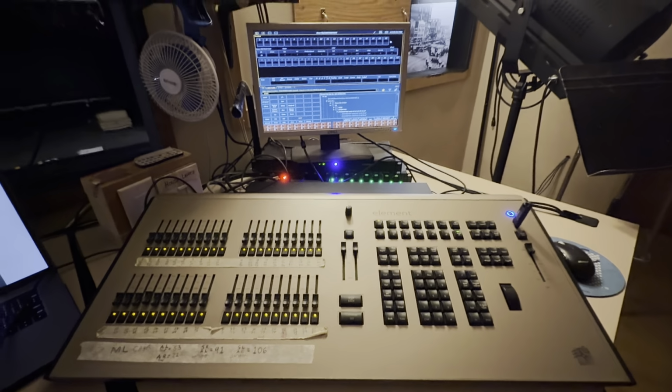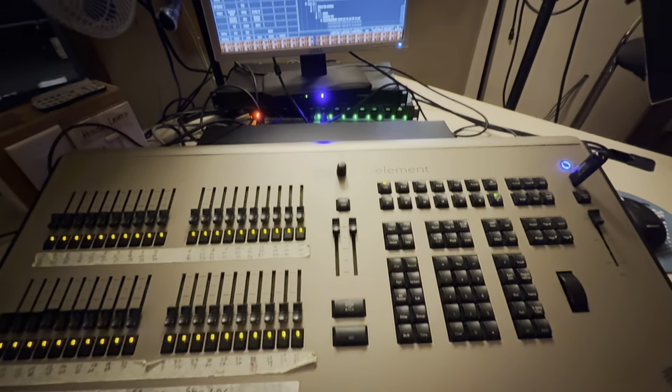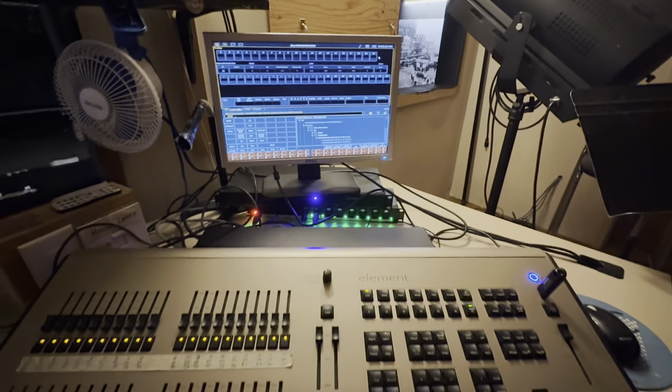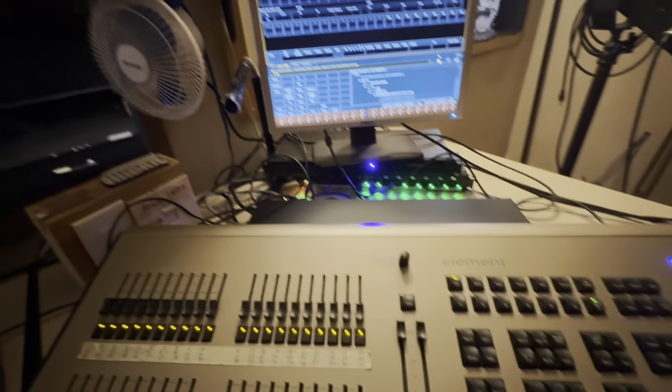Okay, friends, this is the lighting console at the Gaslight Theater. It is the ETC Element console. In order to turn it on, you push this button, you wait for it to boot up, and then you hit the startup little button over here. Mouse. We have a keyboard that you can sit over here or on your lap or whatever.